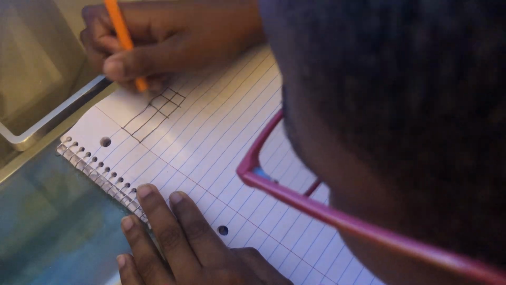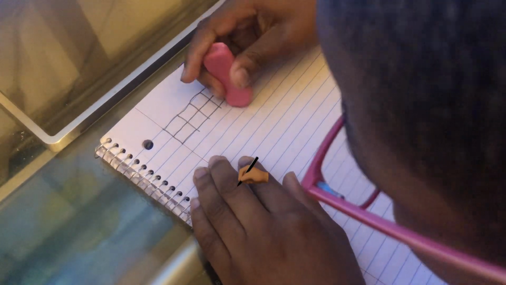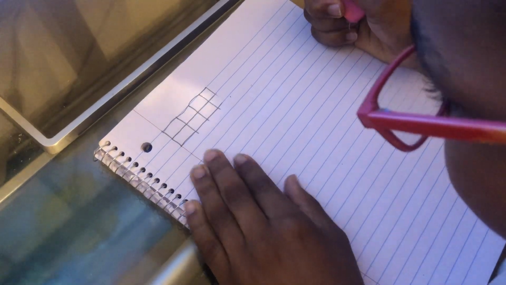Go through the blue lines. Now, make half on that side and half on the other side. And take your eraser, the big eraser, and just cut off that last box. Just a little bit right here. Yep, and that's going to give you your 7 pieces. Just like that. Great job.